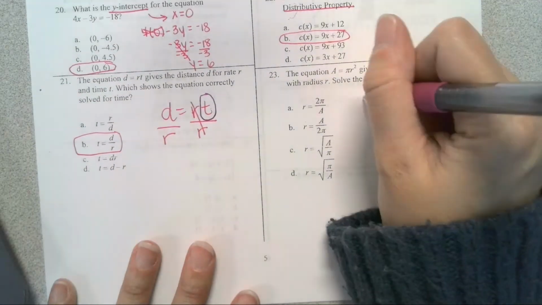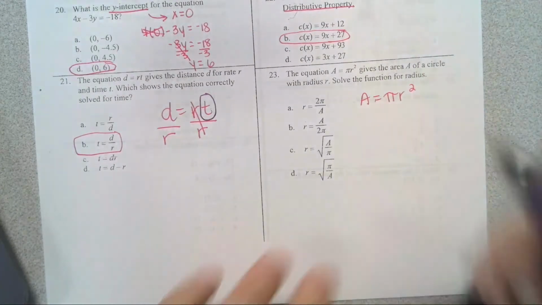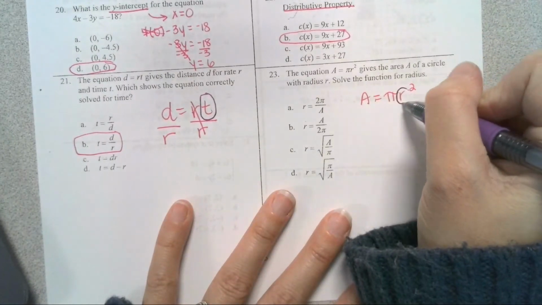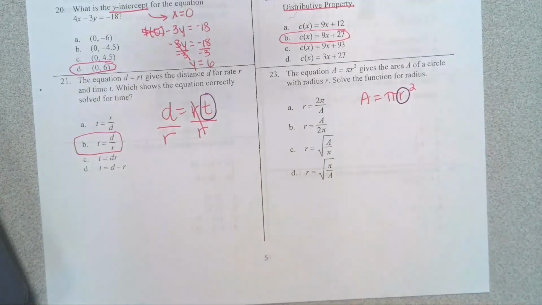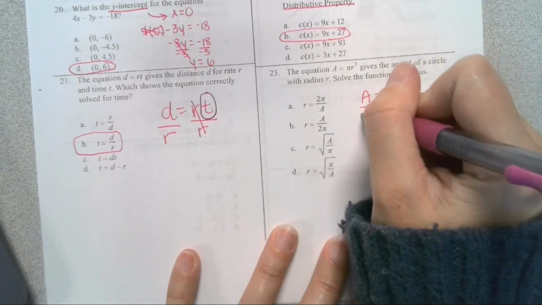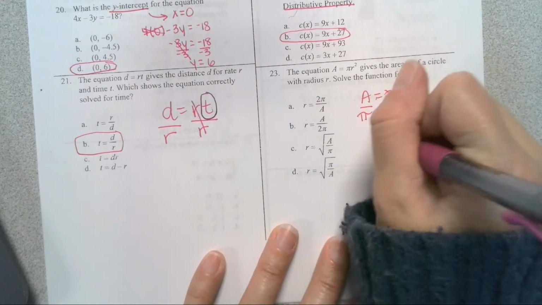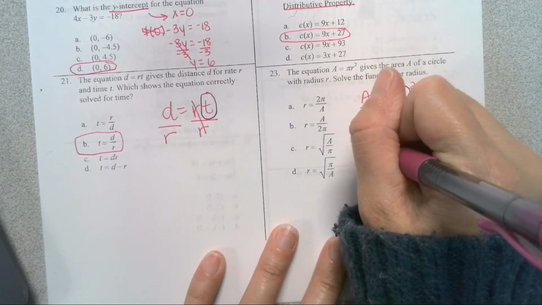A equals pi r squared, and we are solving for r. What's the easiest thing to start with? Divide by pi. All right. We've got r squared equals A over pi.